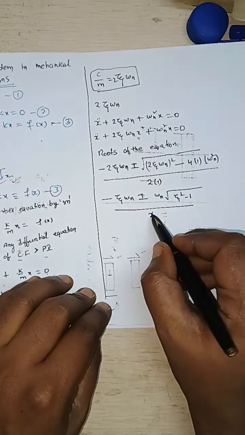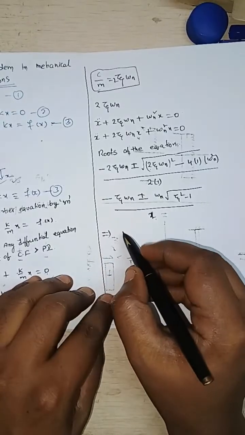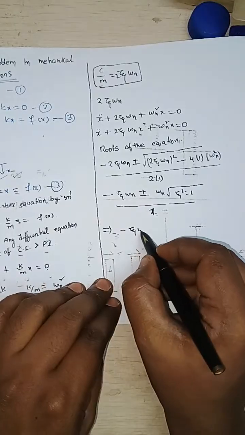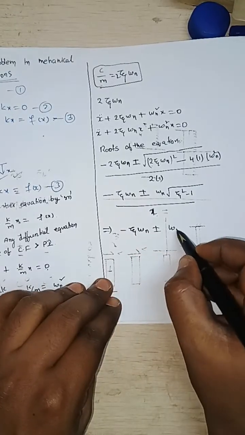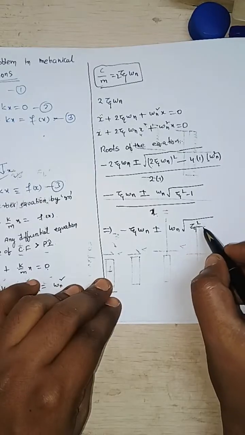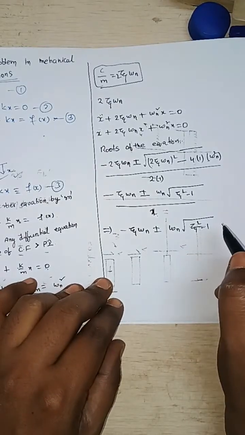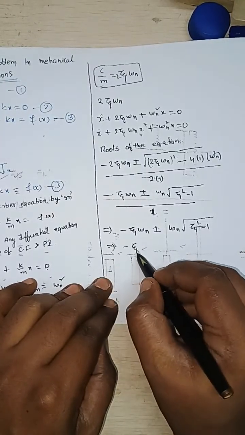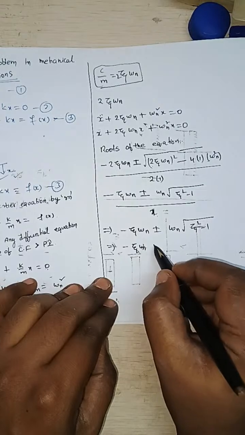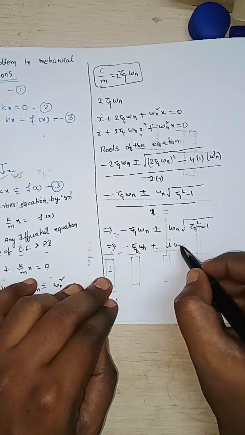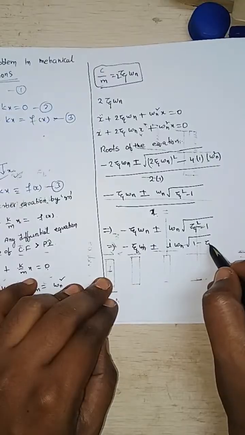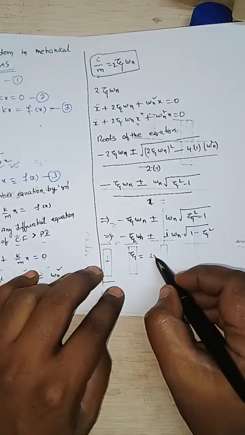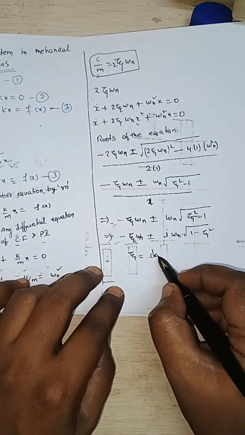So divided by 1. So finally what you end up with is minus zeta omega n plus or minus omega n square root of zeta square minus 1. Now, to take minus 1 common, what we'll get is minus zeta omega n plus or minus i omega n square root of 1 minus zeta square. Understand that this zeta is the damping coefficient.